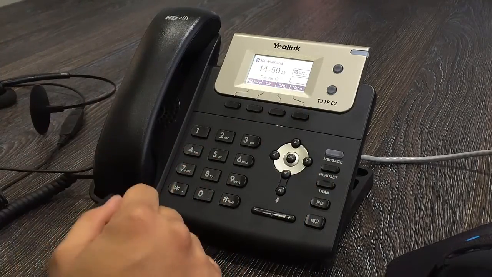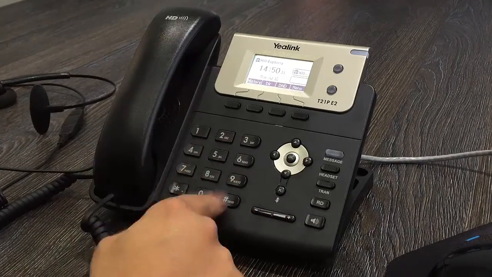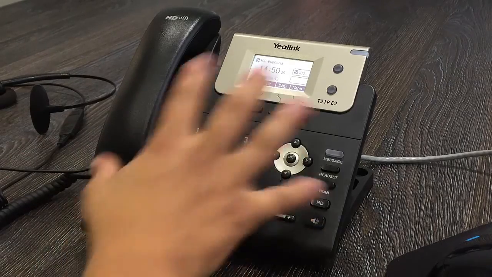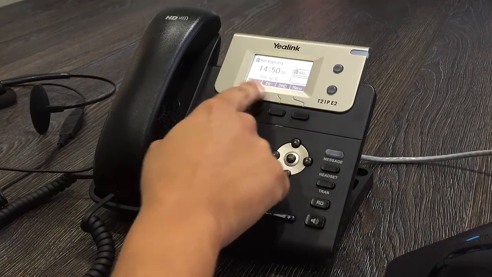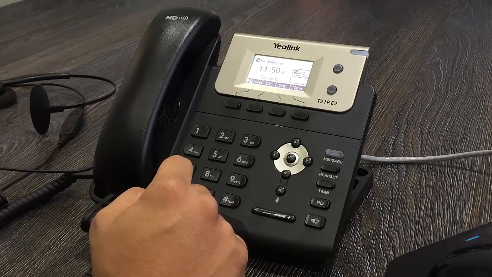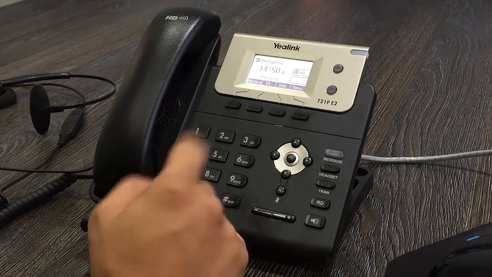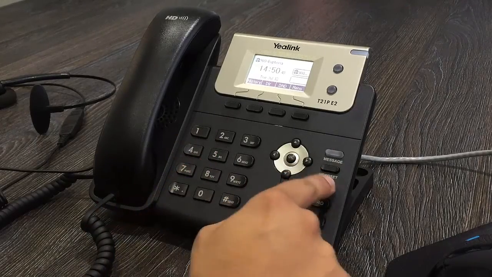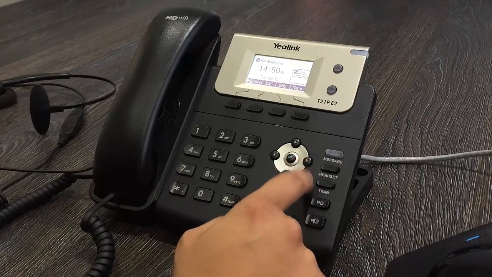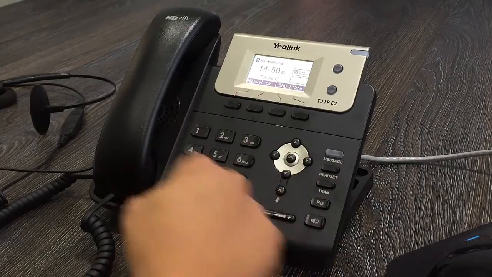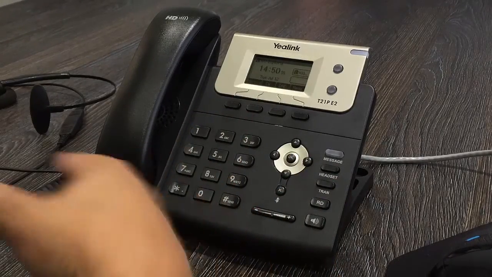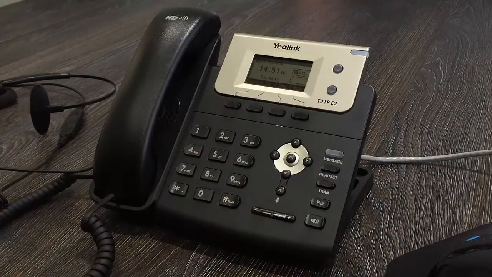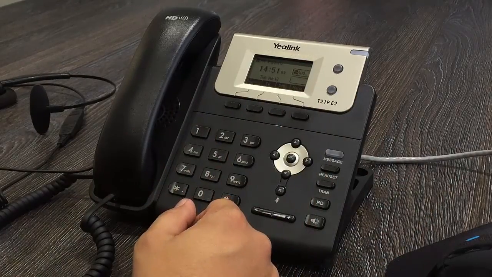So to recap, to make a call, you dial the number, press hash, OK or send, and then to put the call on hold, while you're in the call, you just press this hold button that comes up on the screen. And then to do a blind transfer is Trans, extension number, Trans again. To do an attended transfer, you go Trans, dial the extension number, hash first to speak to them, because essentially you're making a call to them. And then you press the Trans button again once they say, okay, you can put the call through.